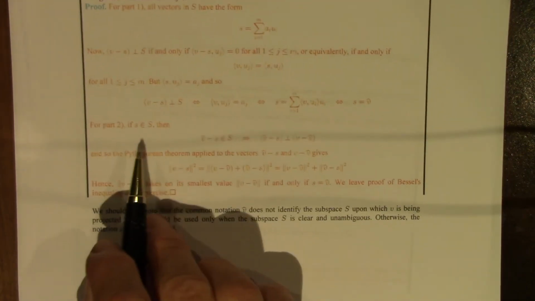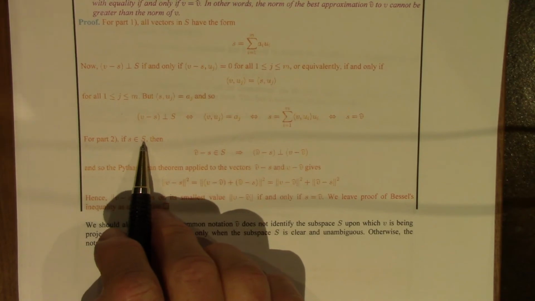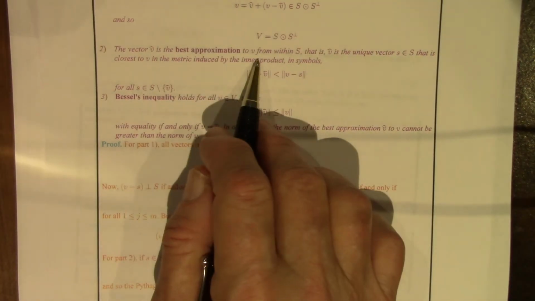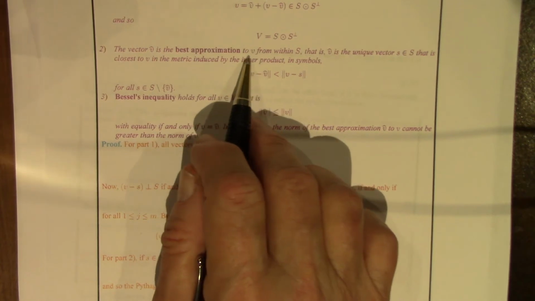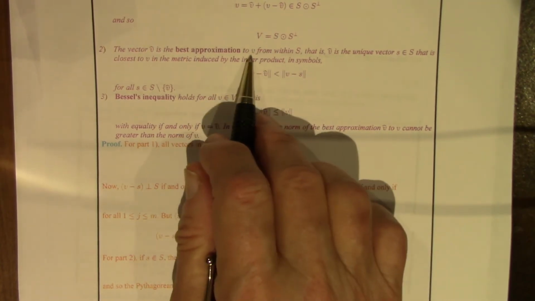For part two, if little s belongs to capital S, let's see what part two says. This is what V hat is the best approximation to V. It's the closest vector to V from within the subspace.